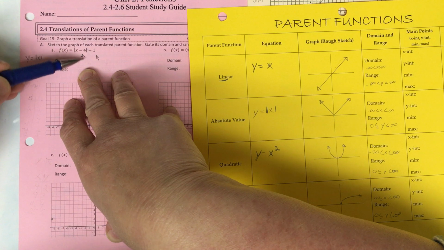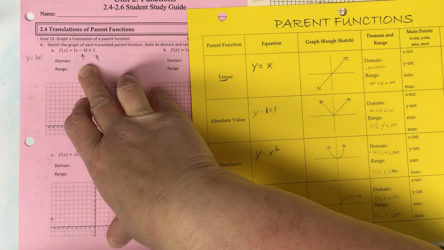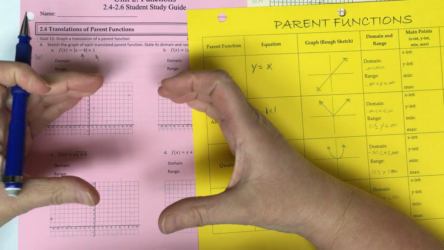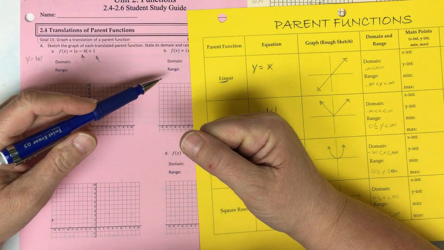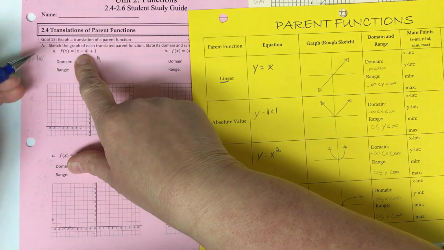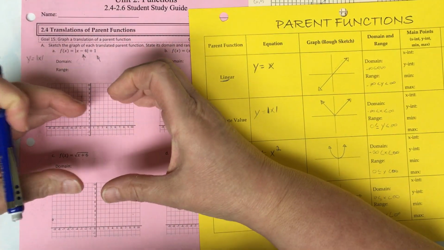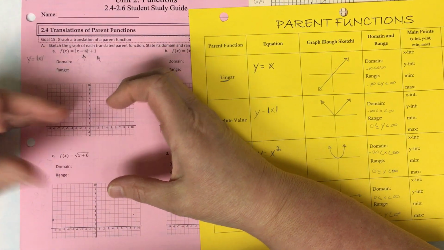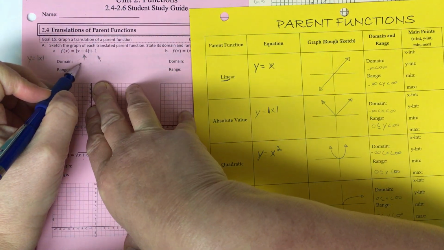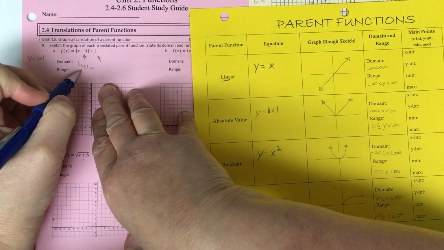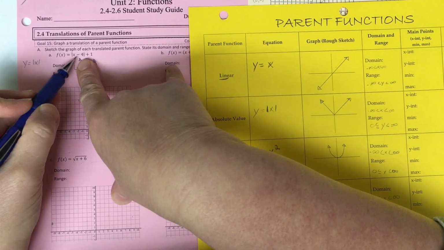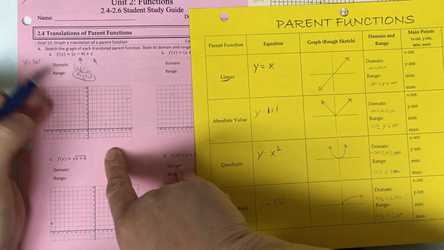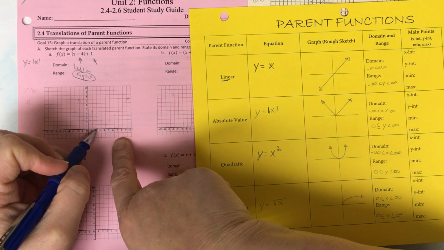So we have a piece added here and a piece added here, and they mean two different things when we translate. If it's inside the absolute value bars, inside the parentheses, or inside the square root radical, this movement is horizontal. This is that piece that moves left or right on your x-axis. So I'm going left or right, depending on what that number is. And in this case, it's a negative, which we know is going to be the opposite here. So I'm actually going to go right 4. So 1, 2, 3, 4.